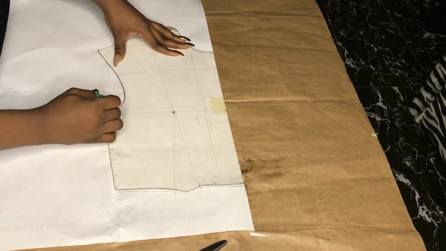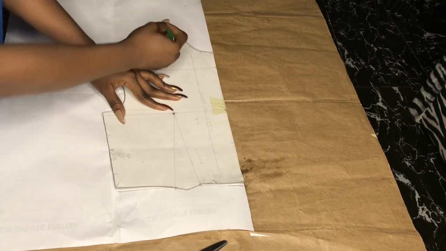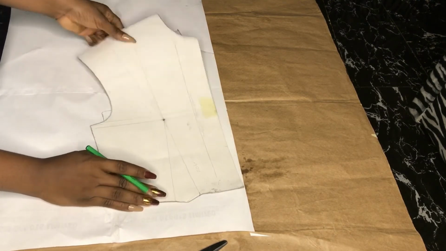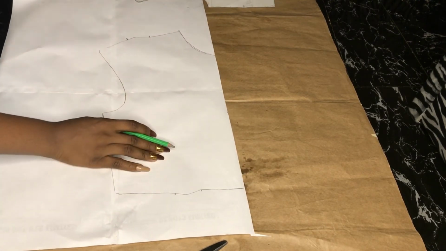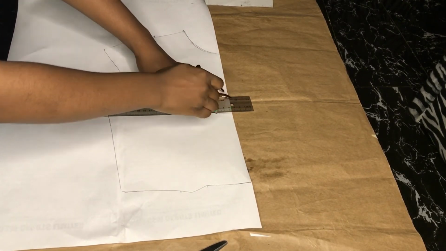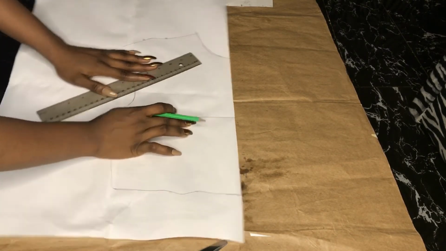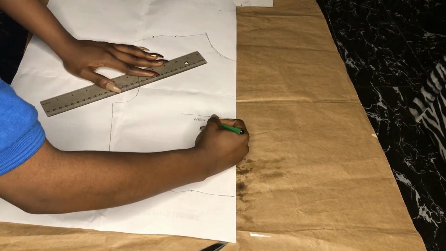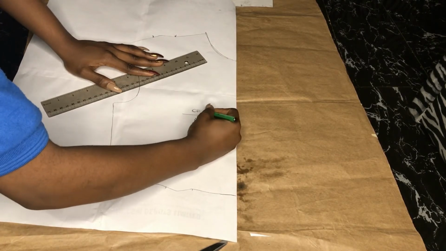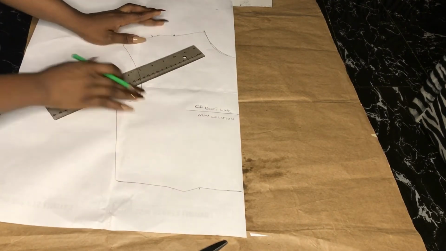So note that when you want to move your dart, make sure that you mark it on your bodice first, like the bodice you're tracing. You mark it first, because sometimes you tend to forget in the process of pivoting or slashing. So you just have to mark it on the pattern and mark it on the one you're using. So I've marked it, and now I'm just going to roll out that line first, because that's my new location. So I wrote new location there, and I identified the location as the center bust line. So I just wrote that there.